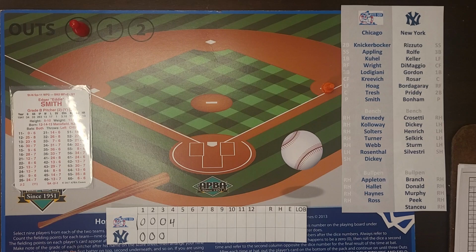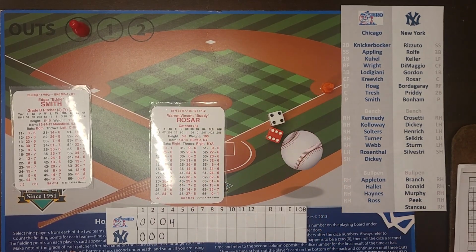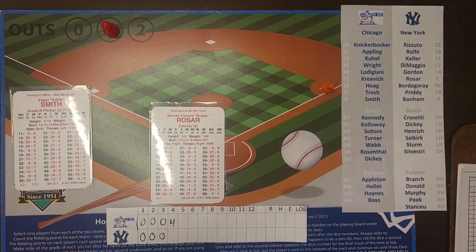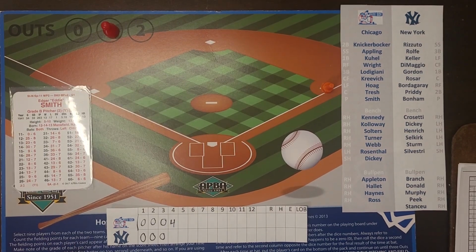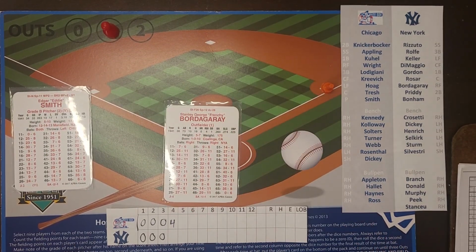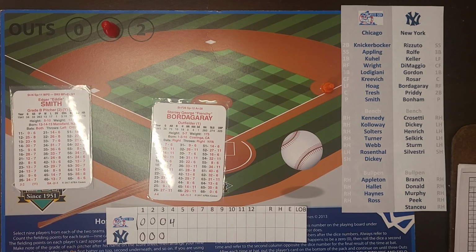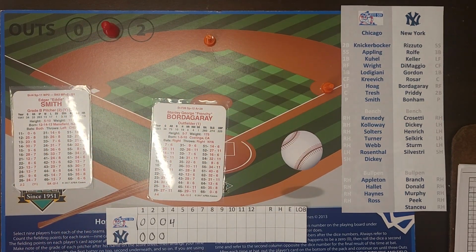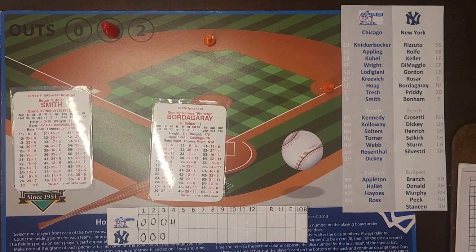He's aboard. He is the tying run. Here is Buddy Rozar. 64 is a 13. That's a strikeout. Much needed strikeout for Mr. Smith. Mr. Smith did not go to Washington today, but he did go to New York. Here's Bordigare, or Bordigare, I should say. 51 is a 14, and that'll be a base on balls. Puts more base runners on. So this 4th inning has not been good for either pitcher.